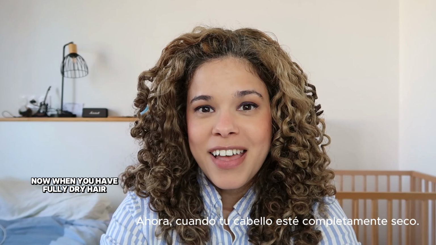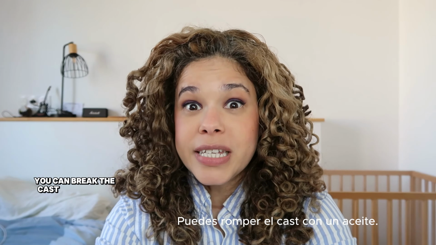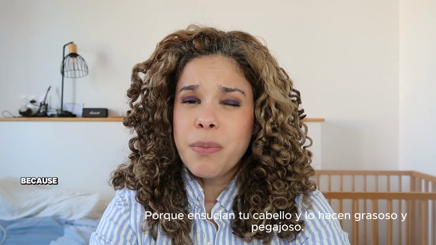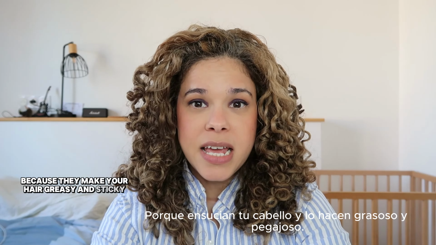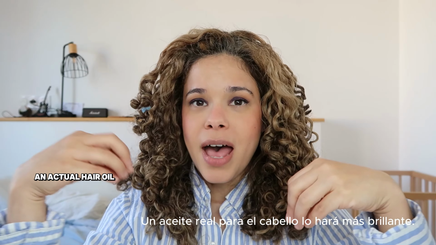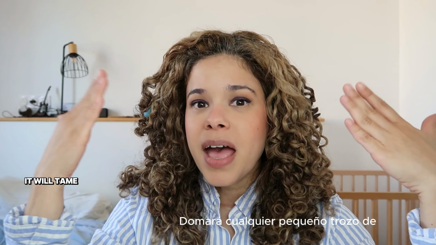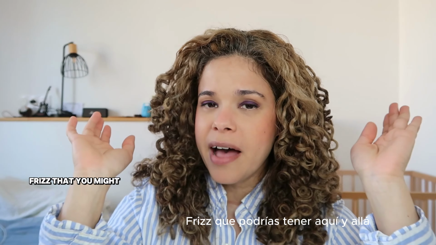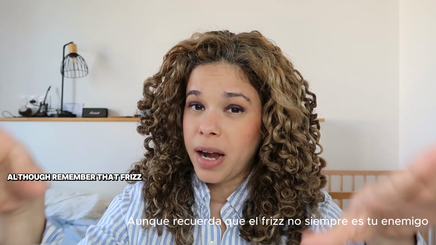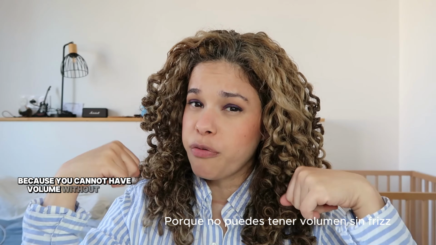Now when you have fully dry hair, you can break the cast using an oil. I find that raw oils are not very good because they make your hair greasy and sticky and it will cause frizz. An actual hair oil will make your hair shinier, will tame any little bits of frizz that you might have here and there. Although remember that frizz is not always your enemy because you cannot have volume without frizz.